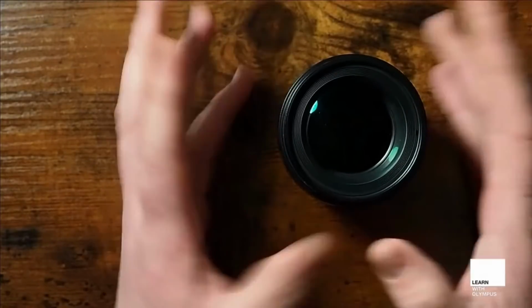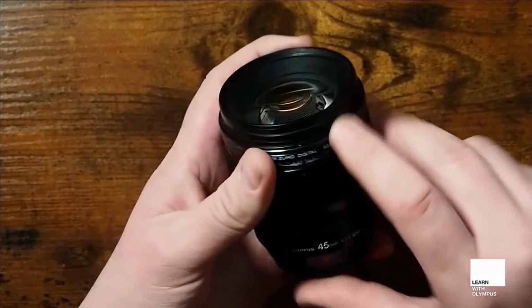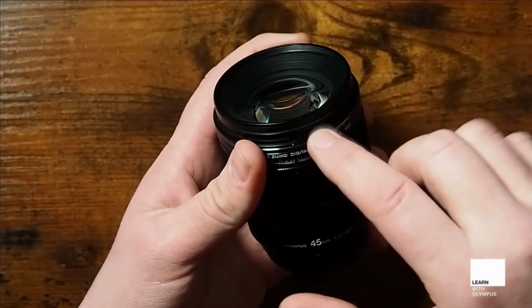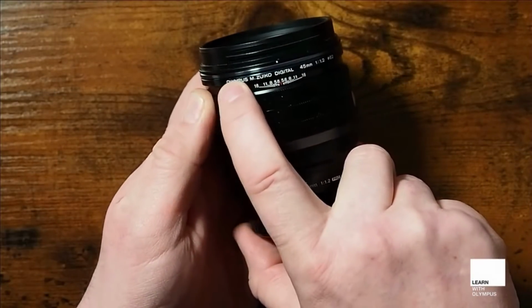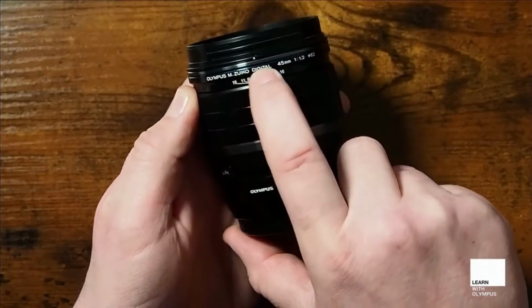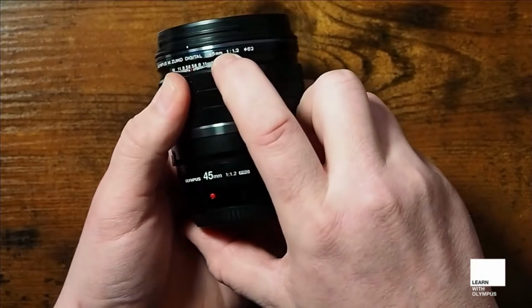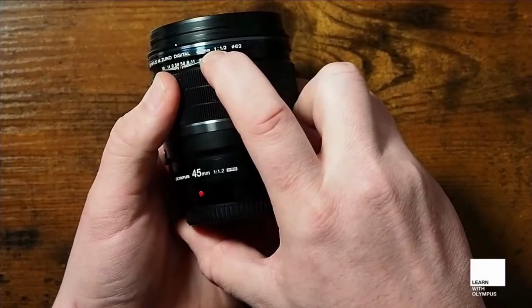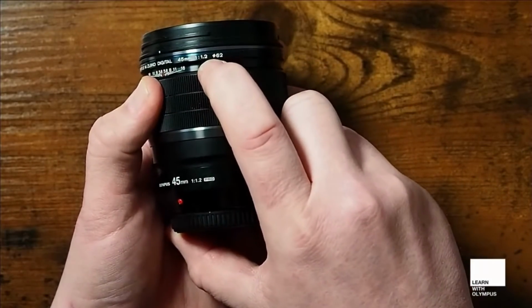Now, the good thing about this lens is the thread diameter. So thread diameters can always be found on the side of your lens. If you're not sure what your internal thread diameter is for your filters, then you can look on the side here where you get all the information. So it's written on here. This is an Olympus M.Zuiko digital lens. It's a 45mm and it's a 1 to 1.2 F1.2 aperture rating, with a filter thread of 62. So that's that internal thread of 62.